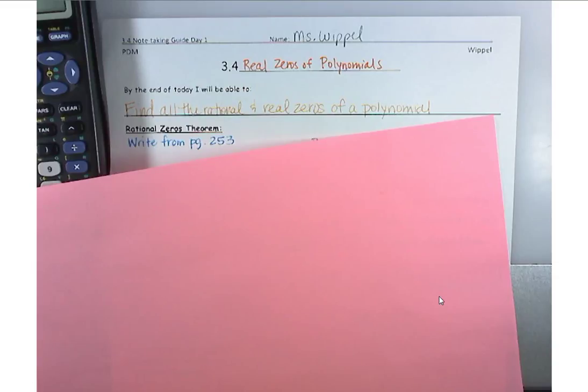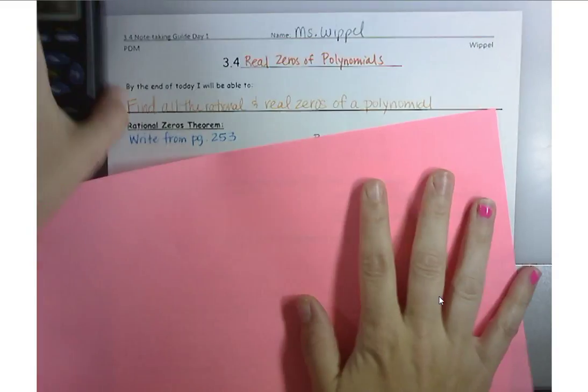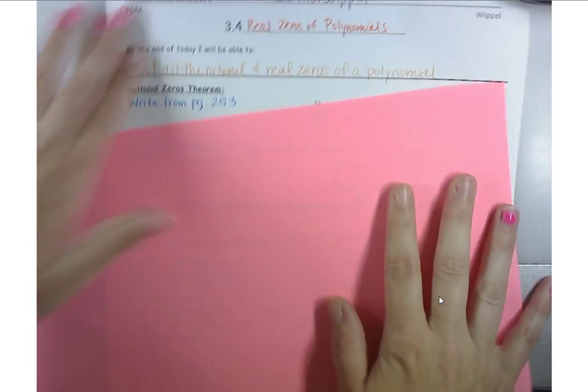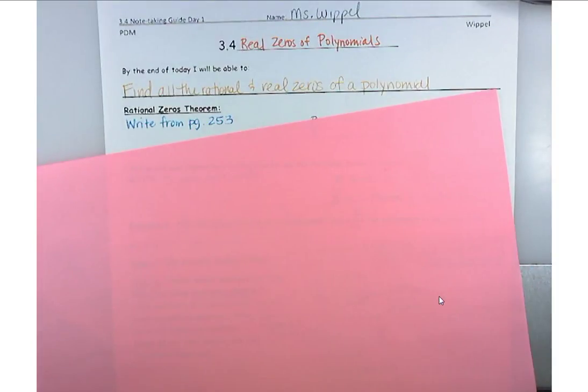Okay, so today we are starting 3.4, which is real zeros of polynomials. And today we are going to find all of the rational and real zeros of polynomials. You did do this in Algebra 2. So hopefully as we go through some of it, it'll come back to you. But some of it is a little bit tougher.